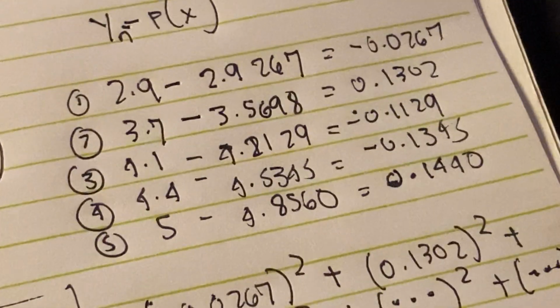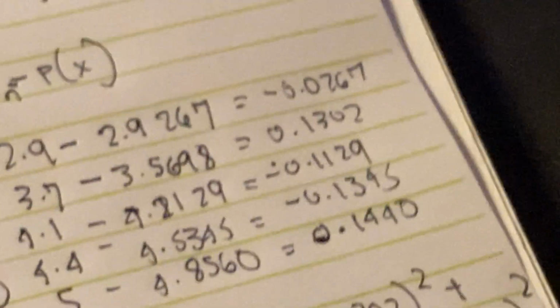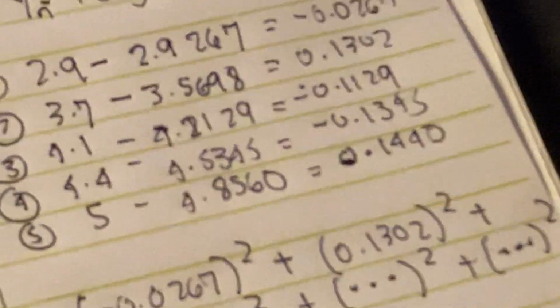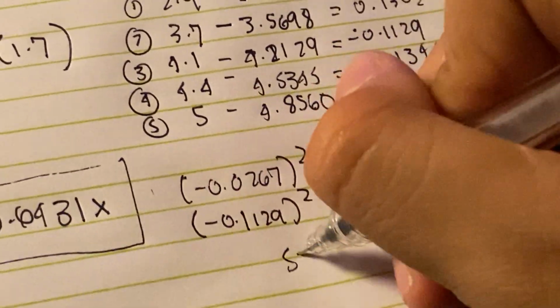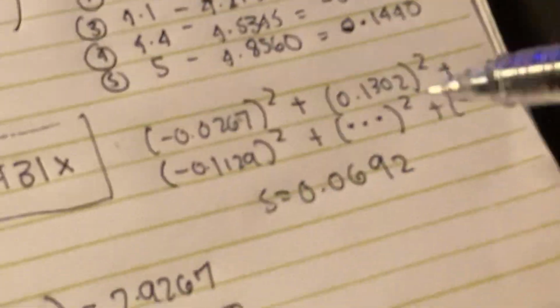After mo i-square lahat, i-plus natin siya kasi summation siya ng mga squared. So, magkakaroon tayo ng value na S equals 0.0692.